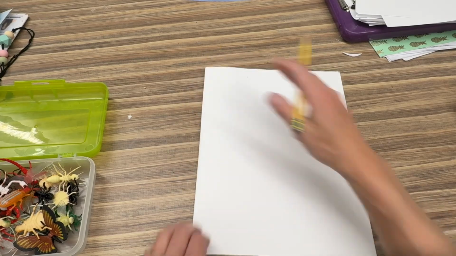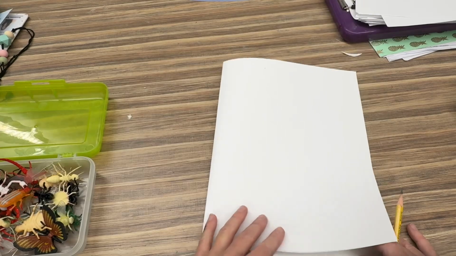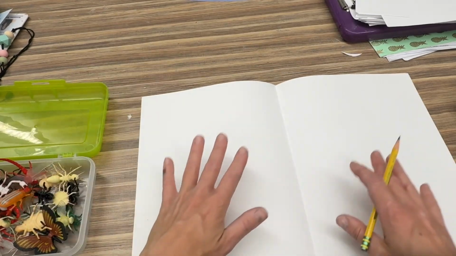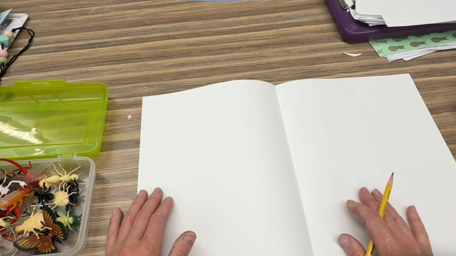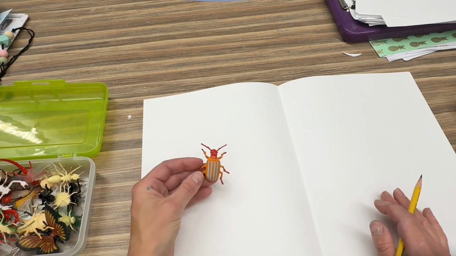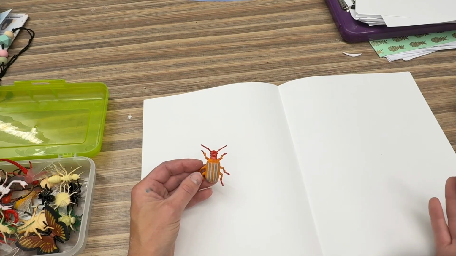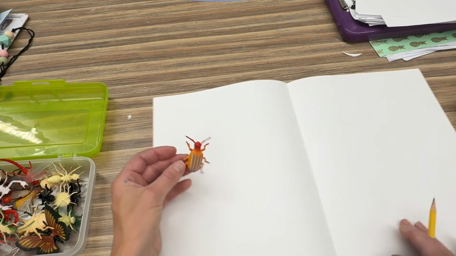So the first thing is you're going to take your paper horizontal the long way, and you're going to fold it in half so that you have two different parts to your paper. Then you are going to pick a bug. You'll have a few at your table. There also will be some pictures to look at. So you could either use the picture or use the actual bugs.